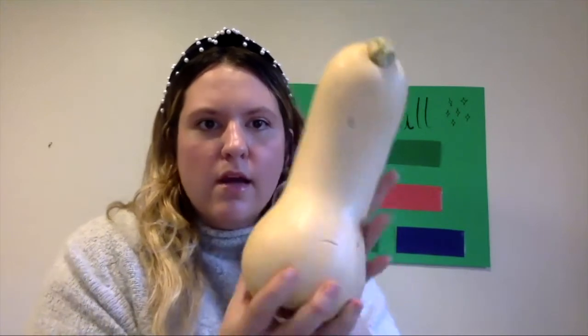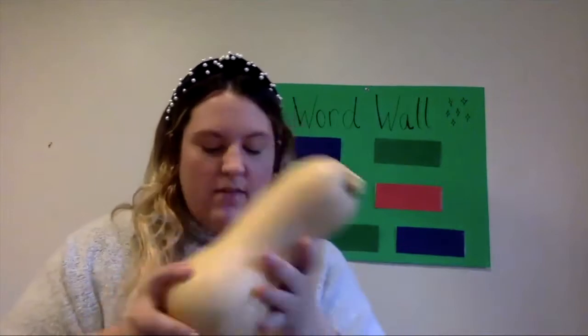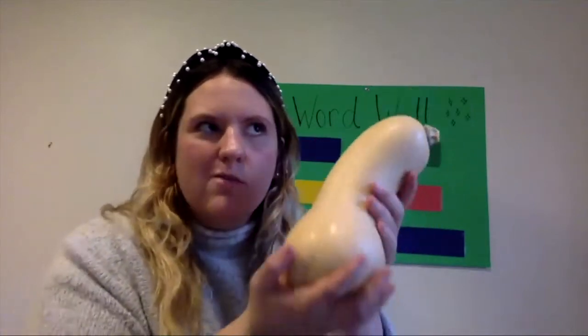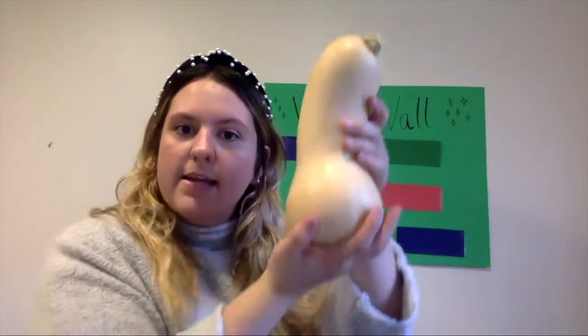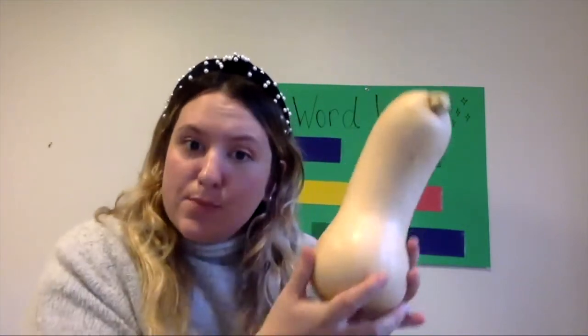What color is my crookneck squash? It's light yellow, right? It's yellow or maybe even a little bit tan, but it's mostly light yellow. Let's see, is this heavy or is it light? What do you think? It's pretty light. I can hold it with one hand. Can you all pretend to hold your crookneck squash up high? It's light. You could hold it high above your head. It's very light.